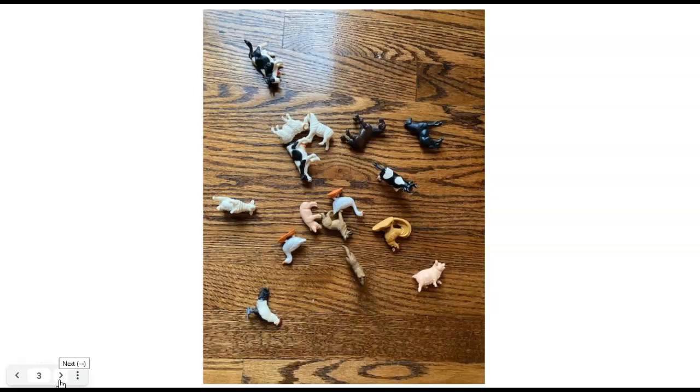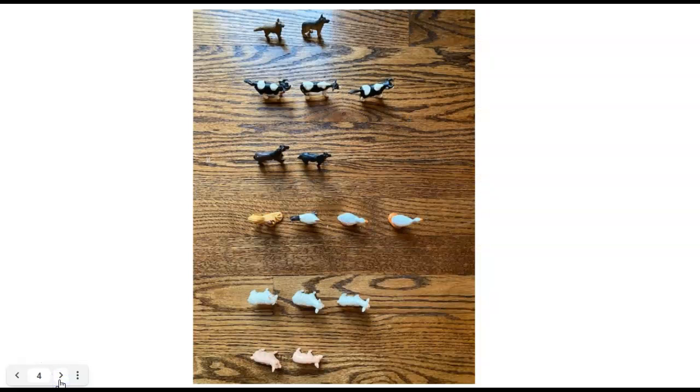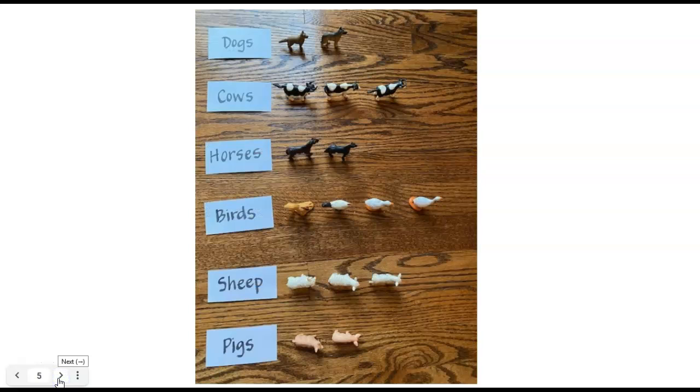What if I did a little bit of this? Ooh, does that help you? Yeah, it does, right? Now all of the animals are set nice and neat, going one direction in a row. That's helpful so I can see how many of each animal that there is. What if I add this? Is that even more helpful?